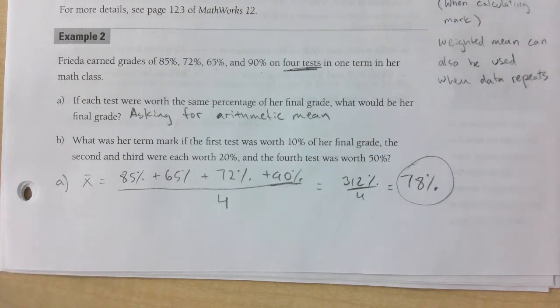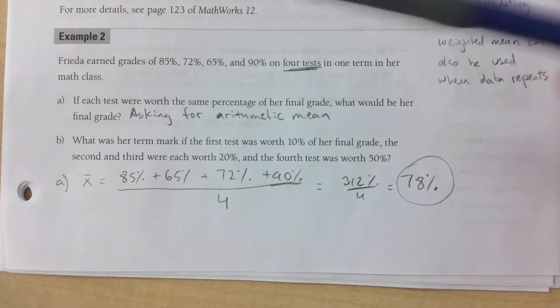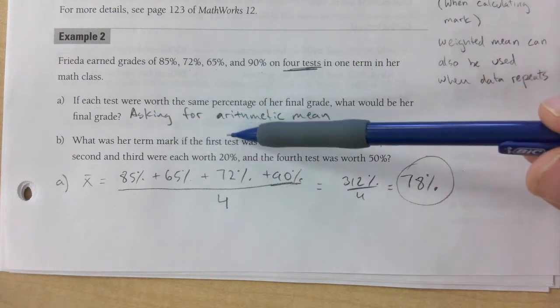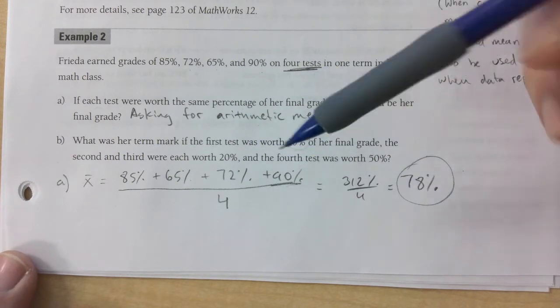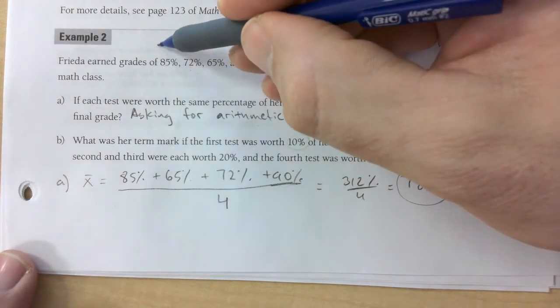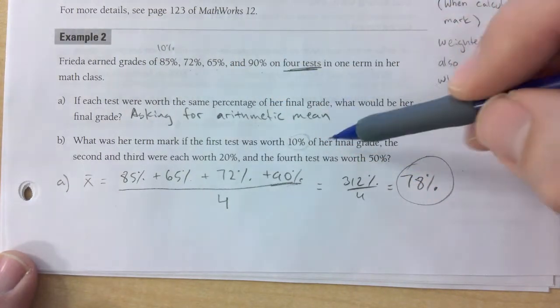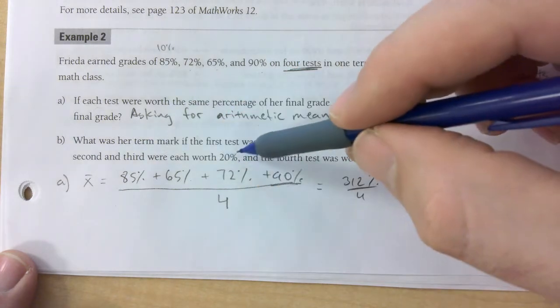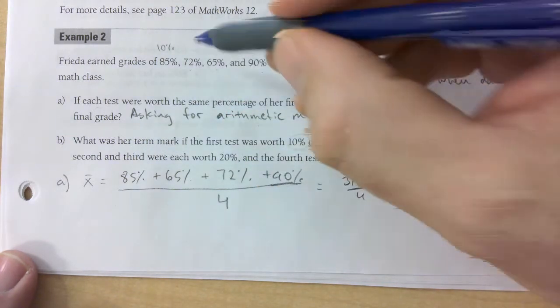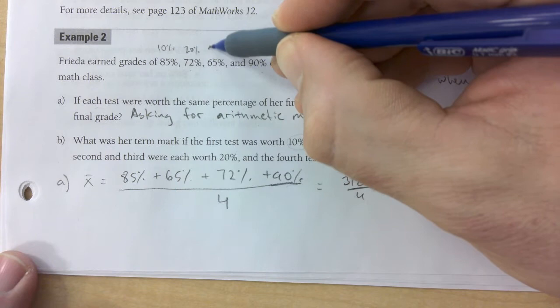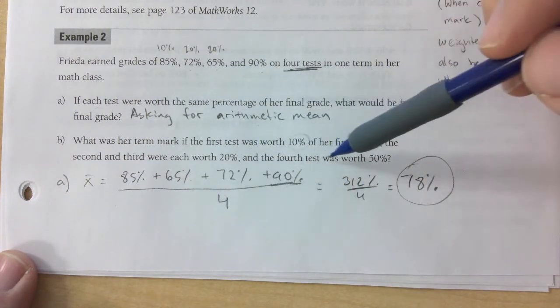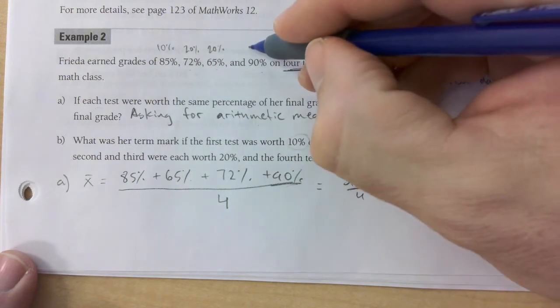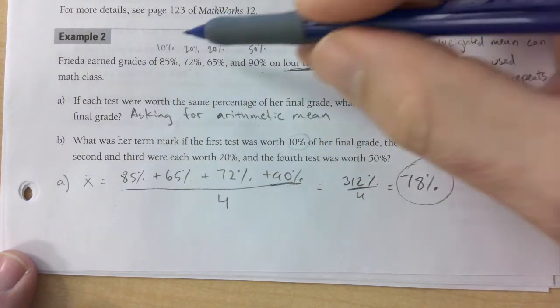Now let's talk about B, okay? So make sure you write this down and then listen. What was her term mark if the first test was worth 10%? Watch what I'm going to do here. I'm going to take this 10 and put it up here. The second and third were each worth 20%. So you're going to say, hey, they have weights attached to them. 20, 20, right? And then the fourth test was worth 50%. So you've got the weights.